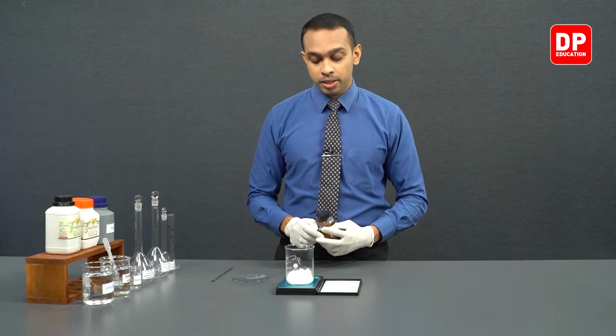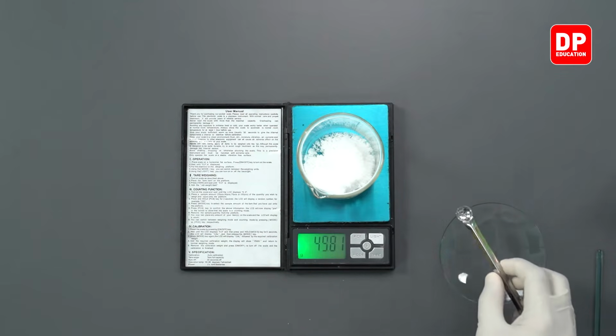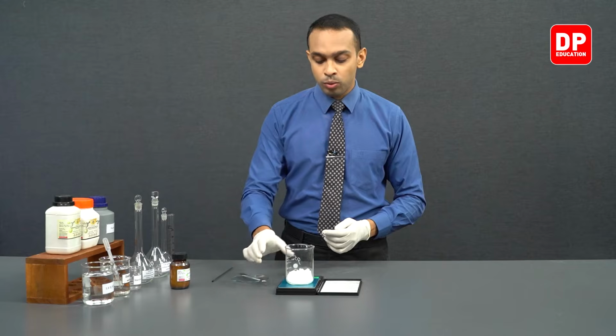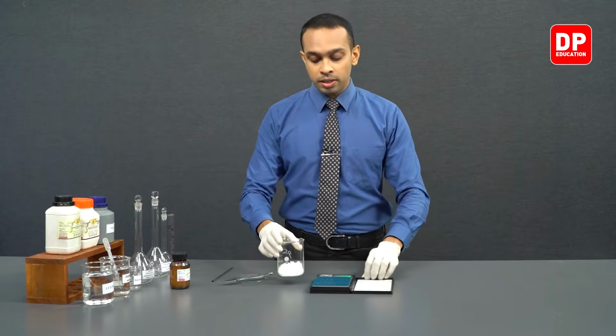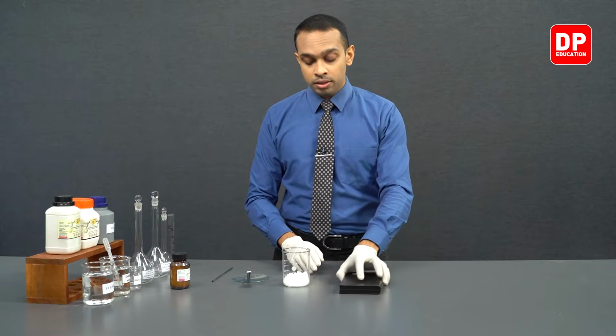Now students, as you can see, we have measured 49.81 grams. After measuring this amount, we can move on to dissolving the potassium iodide with water.